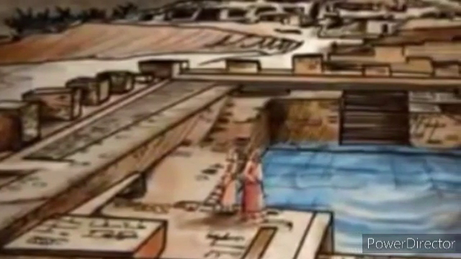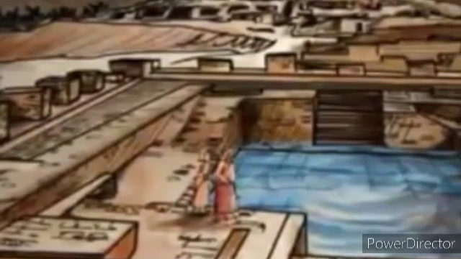The important building structures found in the Indus Valley civilization include the Great Bath and the Great Granary. The Great Bath was a rectangular pool made of bricks. With the help of bitumen and tar, it was made watertight. It also had separate rooms for changing clothes.